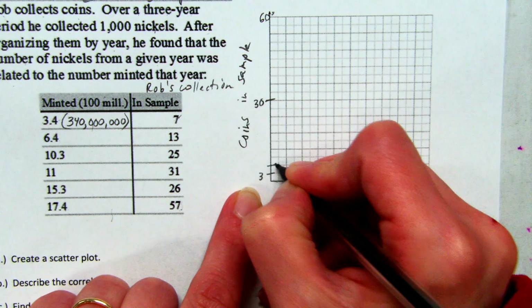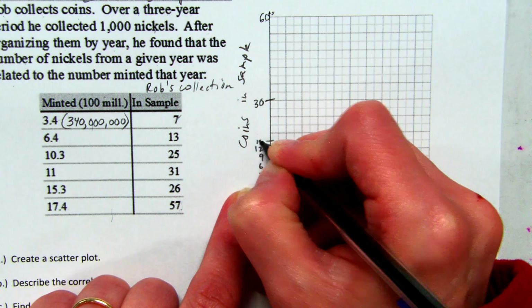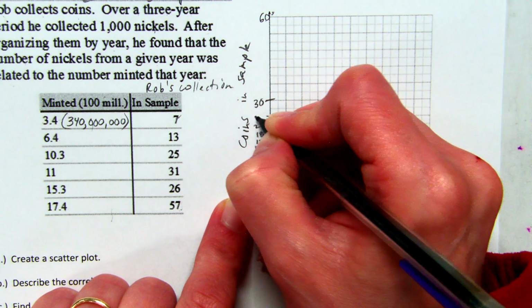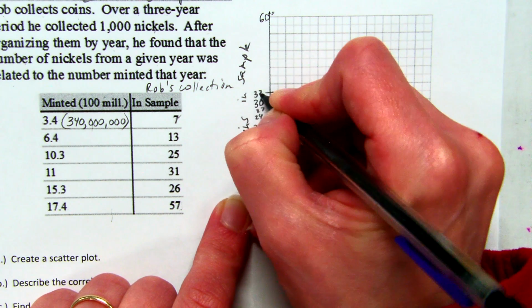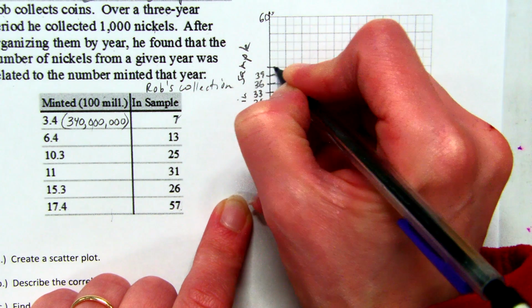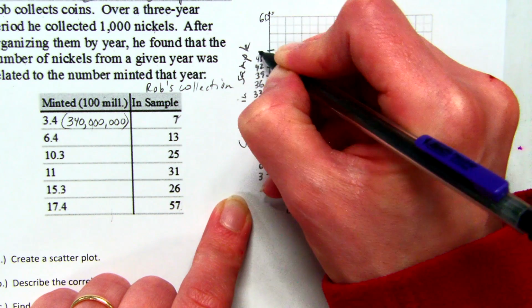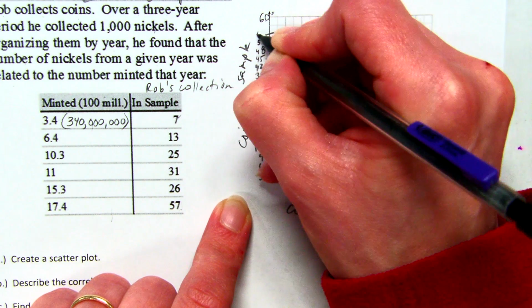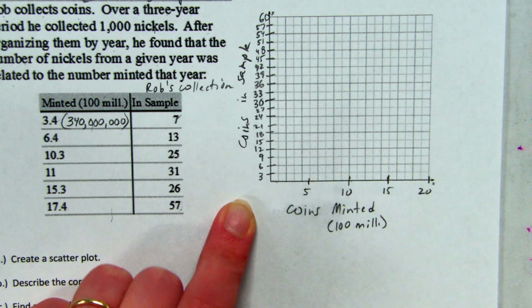So this would be 3, 6, 9, 12, 15, 18, 21, 24, 27. We hit the 30. 33, 36, 39, 42, 45, 48, 51, 54, 57, and 60.